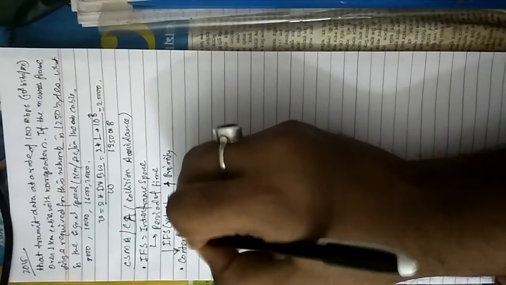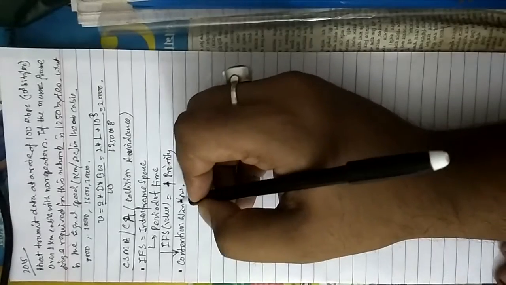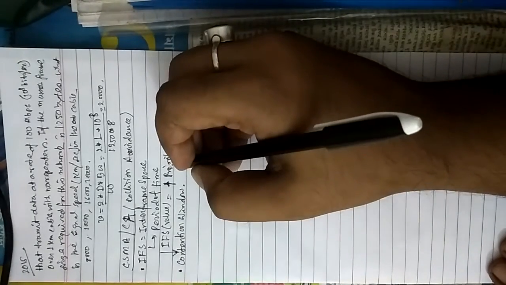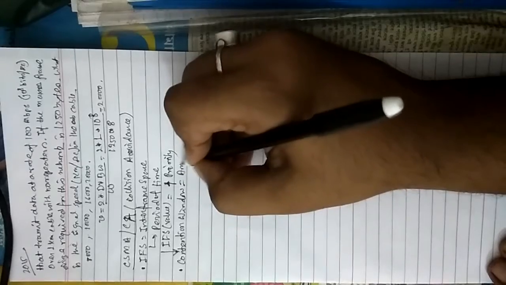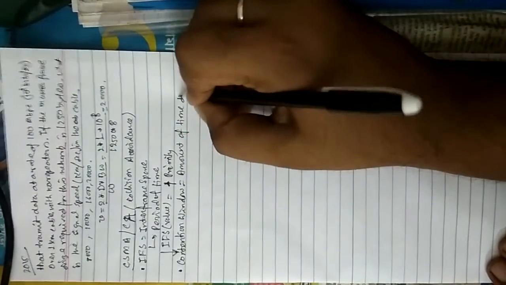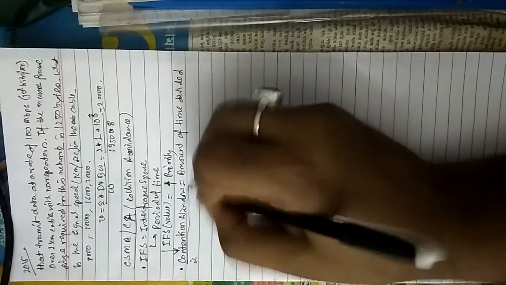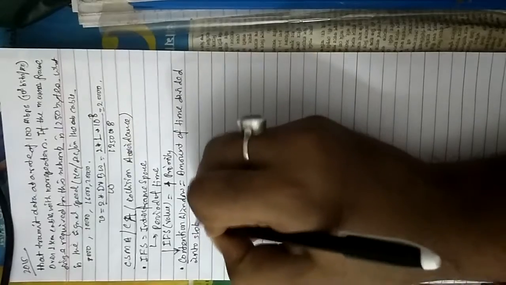Next is contention window. This is also another important thing. It is nothing but amount of time divided into slots.